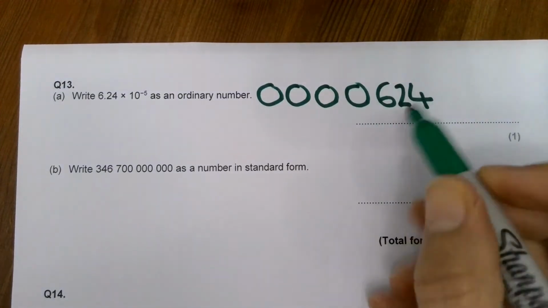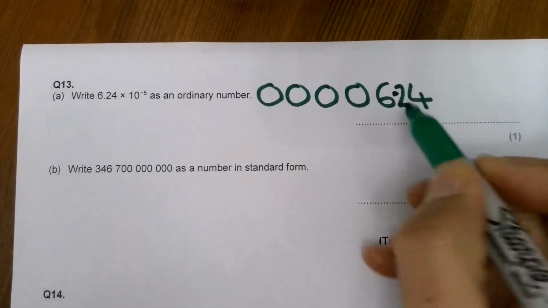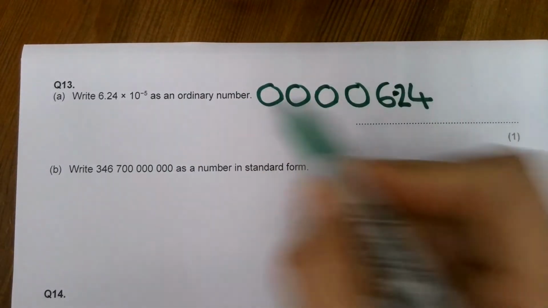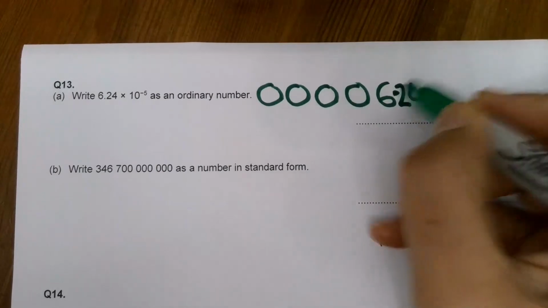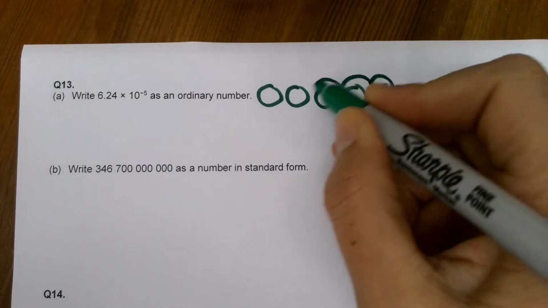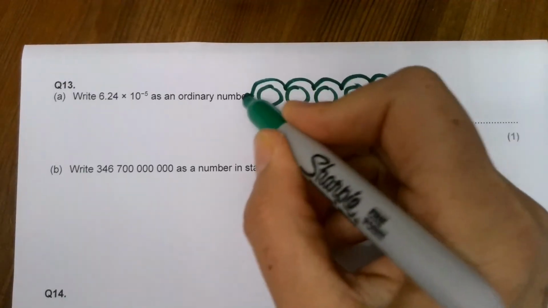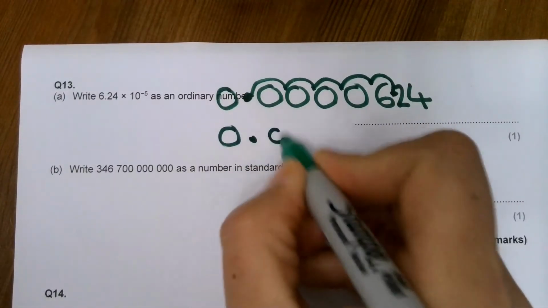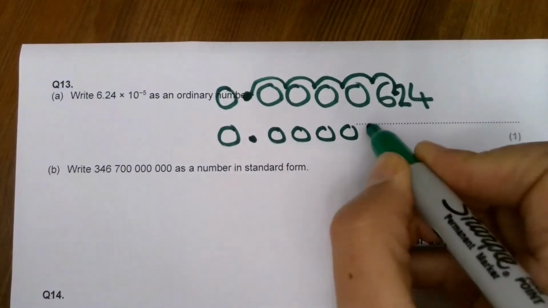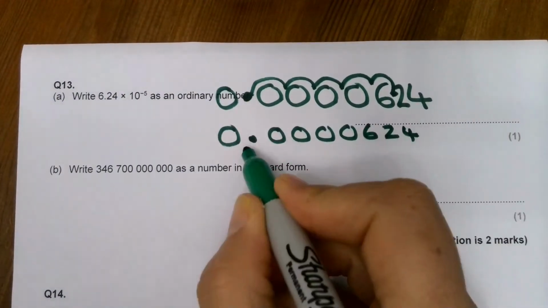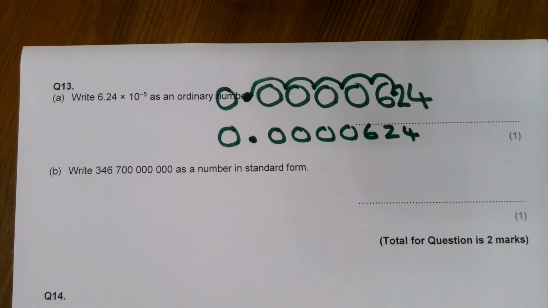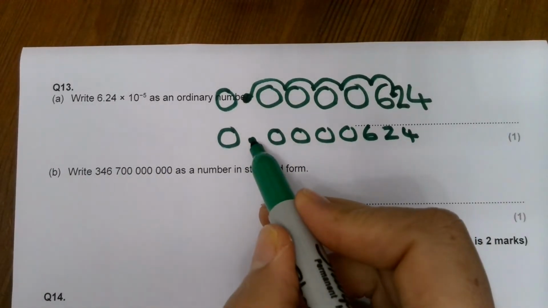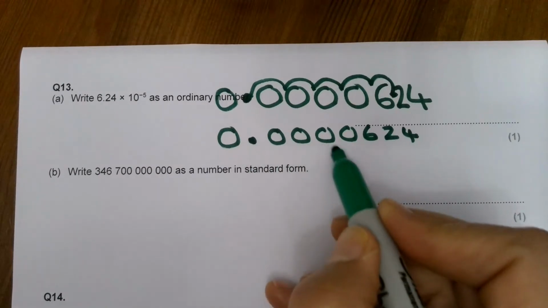Now I'm going to put some zeros in front of this because I've got to move my decimal place, which is here. I've got to move it 5 places to make the number smaller, so I move the decimal place this way: 1, 2, 3, 4, 5. It's going to go here. So my answer, and always write it out again really clearly, showing exactly where the decimal place is. I can check that if I move the decimal place forward 5, 1, 2, 3, 4, 5, it gets back to 6.24.